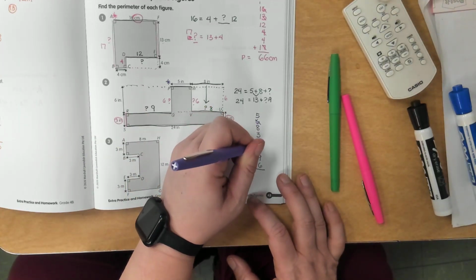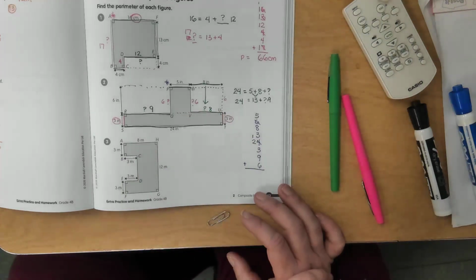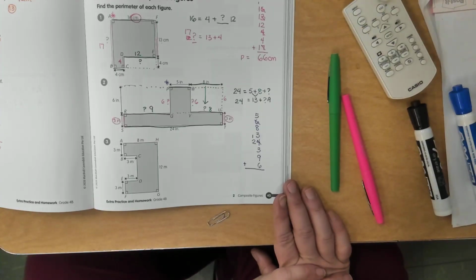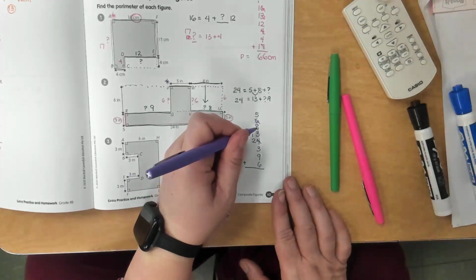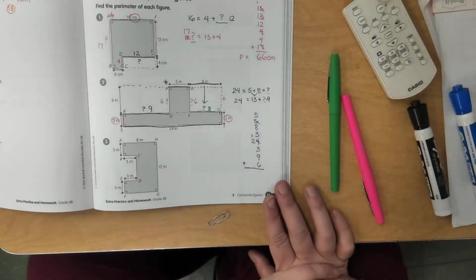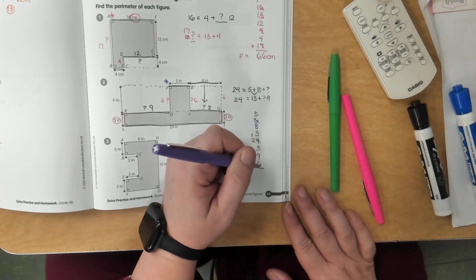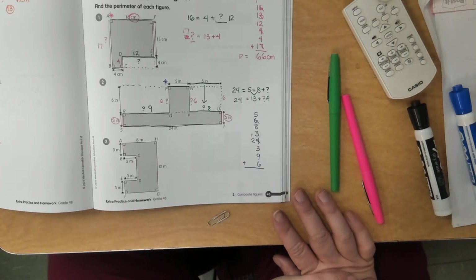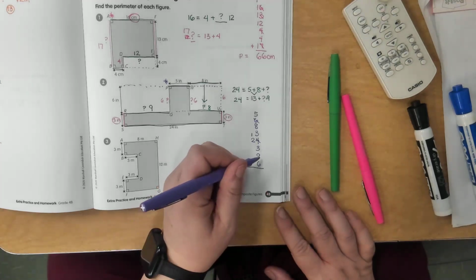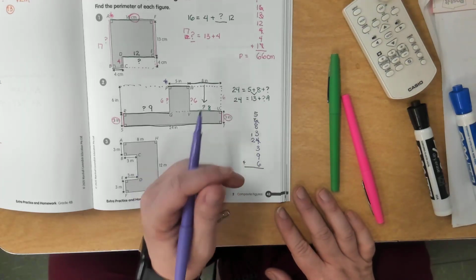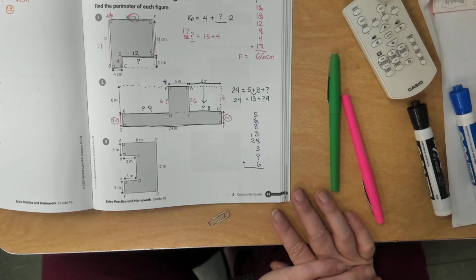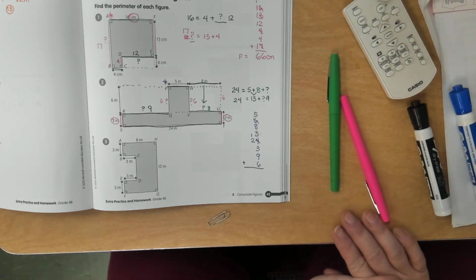Ooh, 6 and 4 make 10. So I will add 1 ten to that side. All right. 8 goes with 2. I don't have a 2. 3 goes with 7. I don't have a 7. 9 goes with 1. I don't have a 1. And 6 goes with 4. Okay. There aren't any others I can do with this.